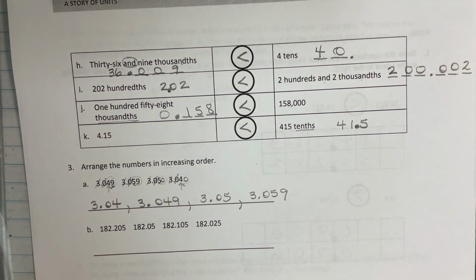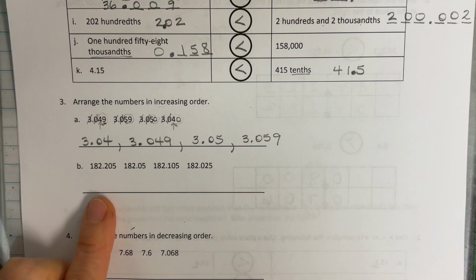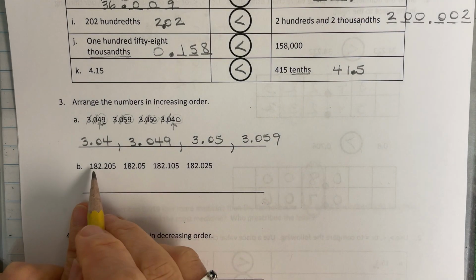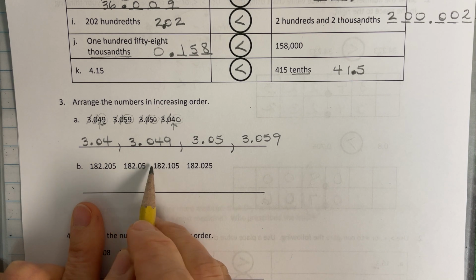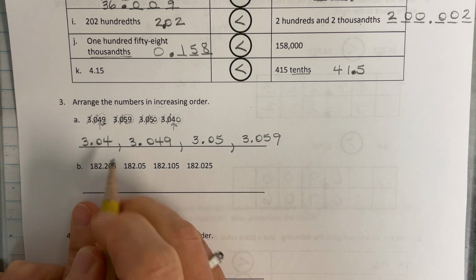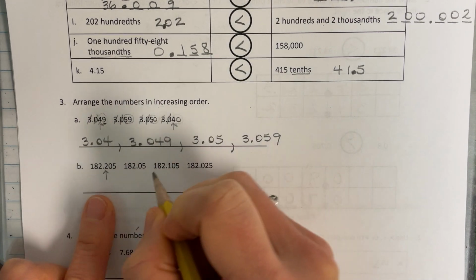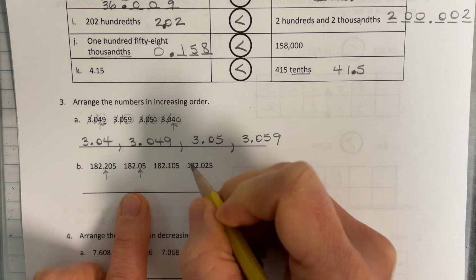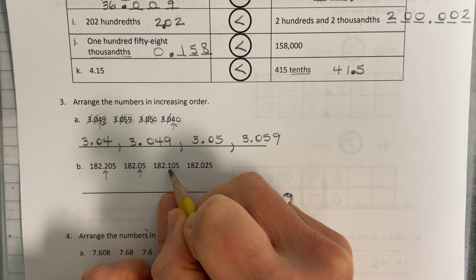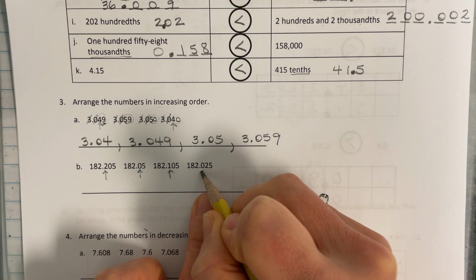Okay, let's look at the next one. Okay, again, we're looking for the smallest one first. And glancing down the line, they all have 182 as a whole number. Okay, so let's start with the tenths place. This one has a 2. This one has a 0. This one has a 1. This one has a 0.